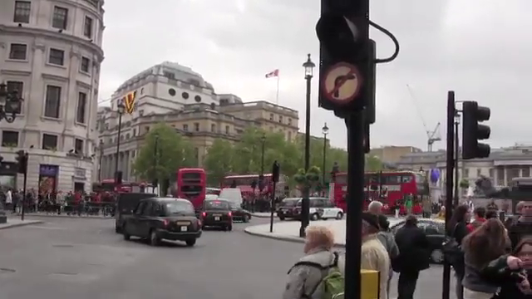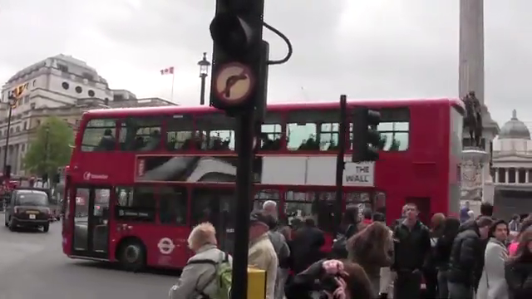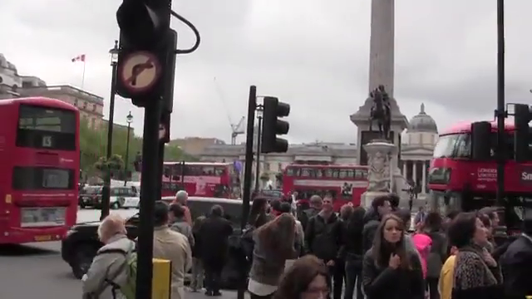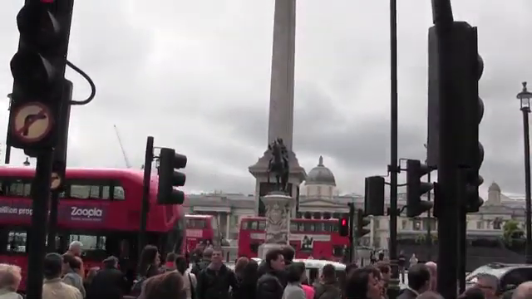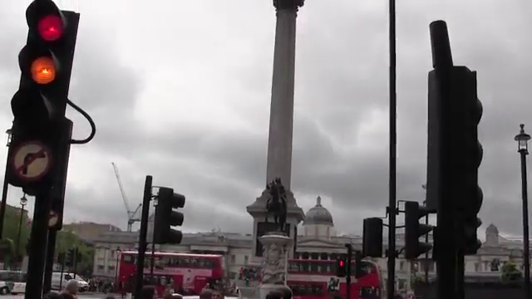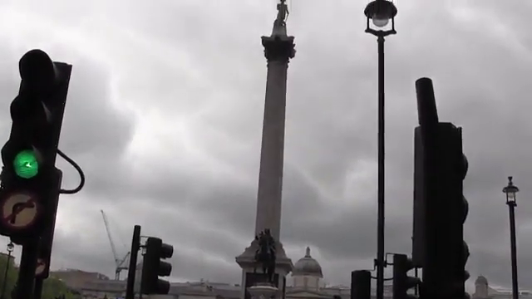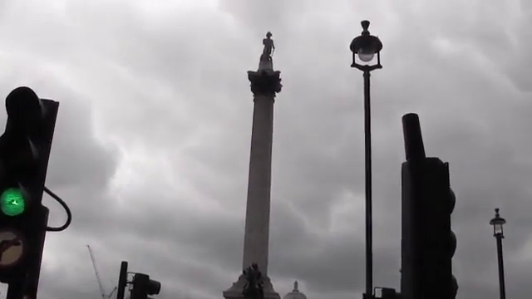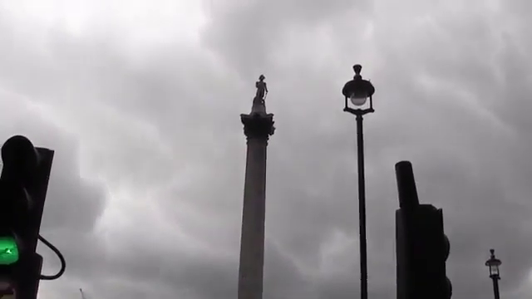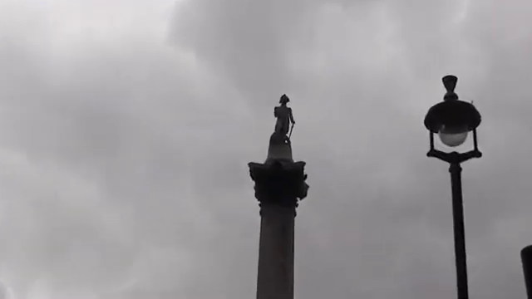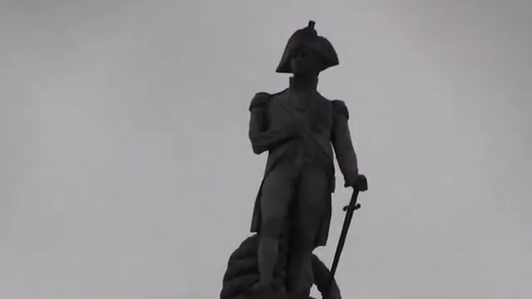I'm in Trafalgar Square in London, and this is the monument to Admiral Nelson. Nelson was the commander of the Royal Navy fleet that defeated the combined Spanish and French Navy at the Battle of Trafalgar in 1805.